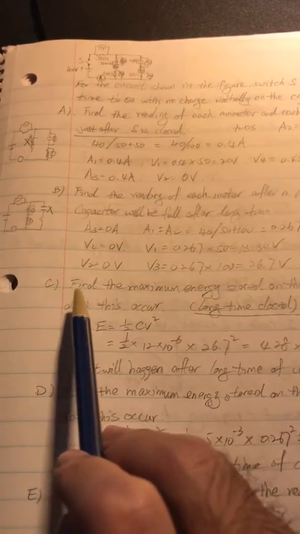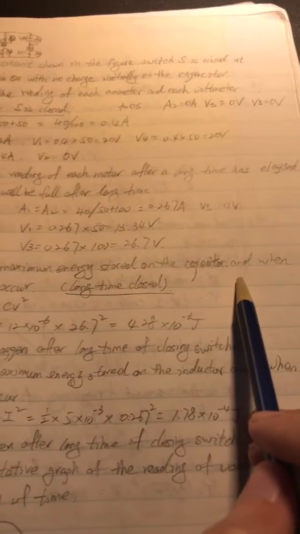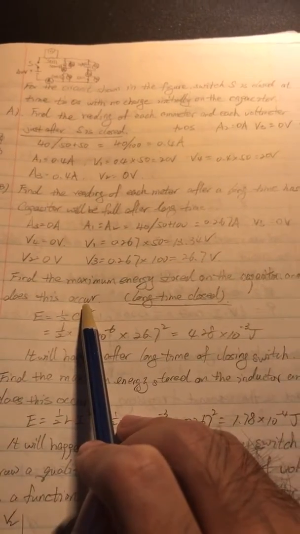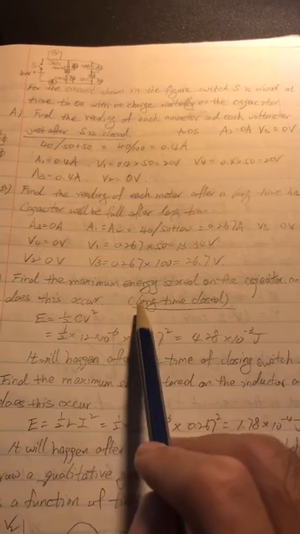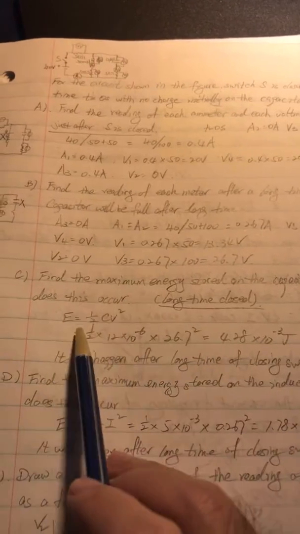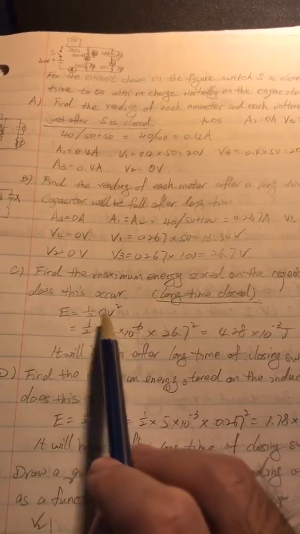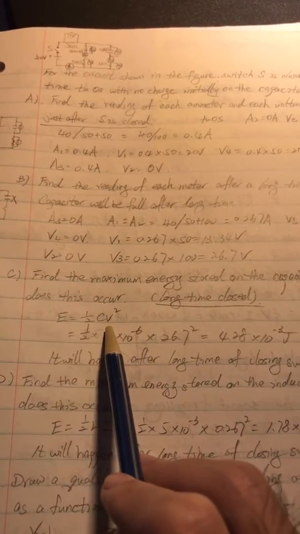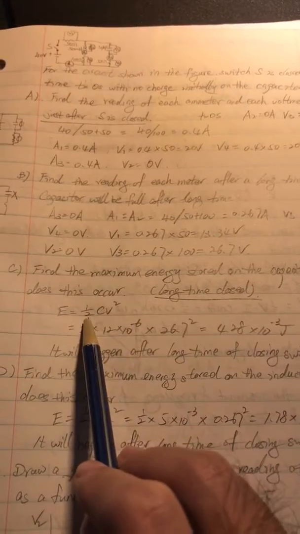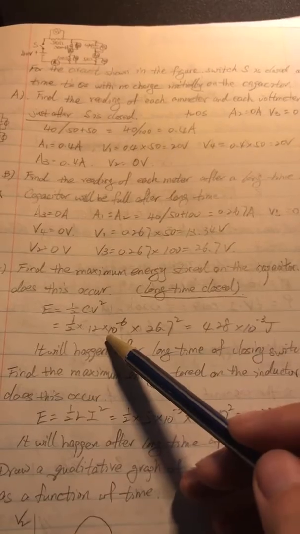For problem C, it says find the maximum energy stored on the capacitor and when it occurs. If it needs the maximum energy, it means a long time after closing the switch, and we use the equation related to the capacitor. The energy is equal to capacitance times the voltage squared over 2, and we just plug in the numbers.